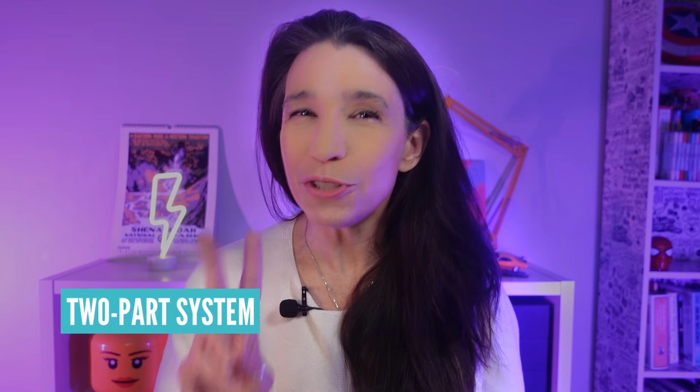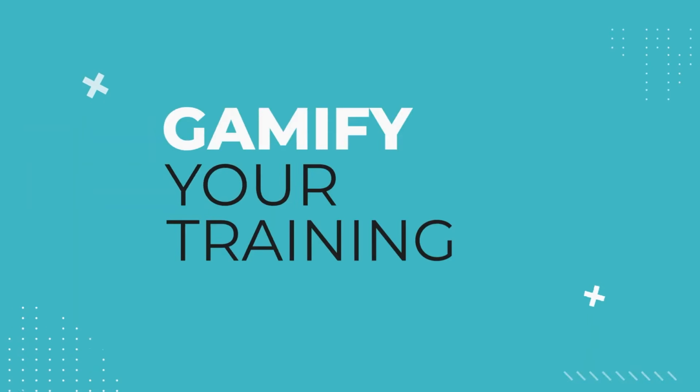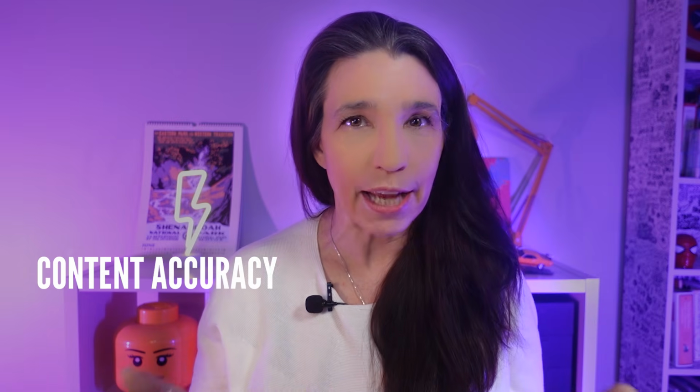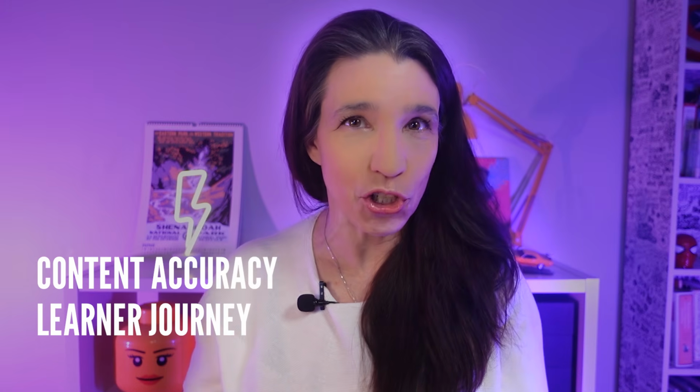Now let's look at the two-step system I use instead of storyboards. And before we dive in, let's be clear about the role of storyboards. First, we want to give the SME a quick way to review all the content to make sure it's accurate. And second, we need to get everyone on the same page about the journey learners are going to go through and how that's going to achieve their goals.